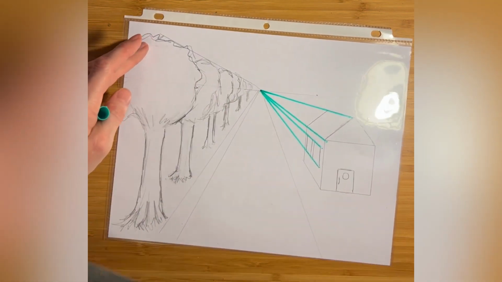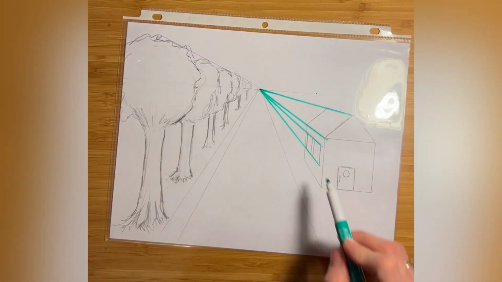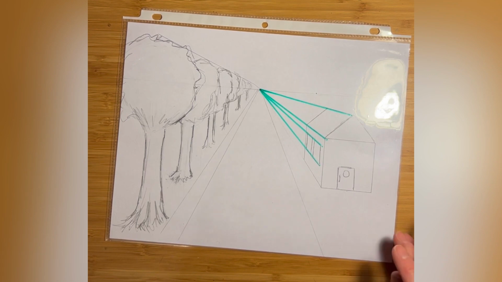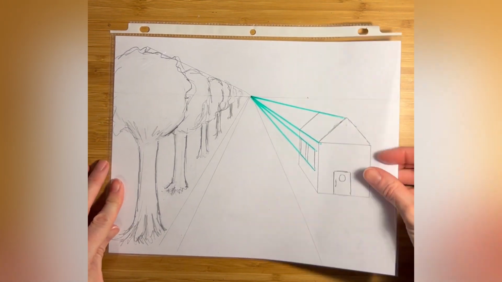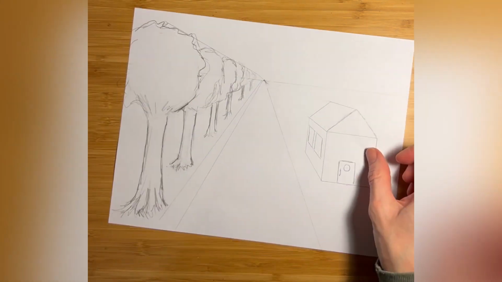Okay, so basically like that. And that's going to help us see if we've got the house right, if it is lining up correctly. And then you'll be able to tell where you need to make corrections. And then you'll pull it out and make those corrections.